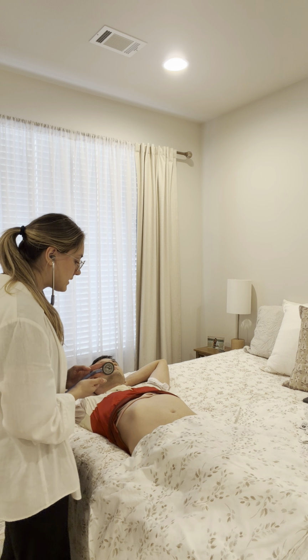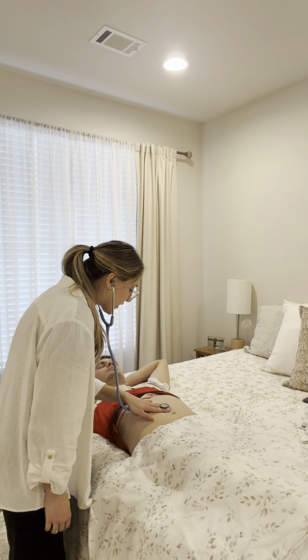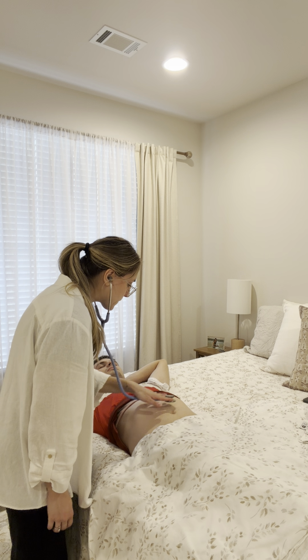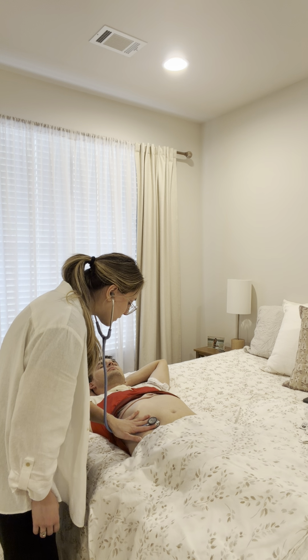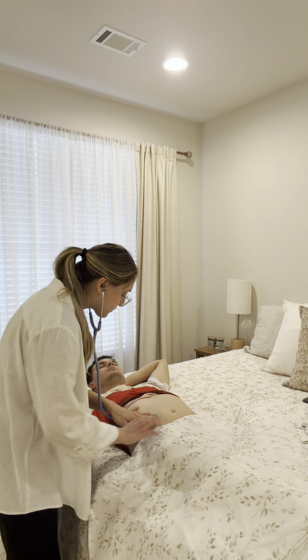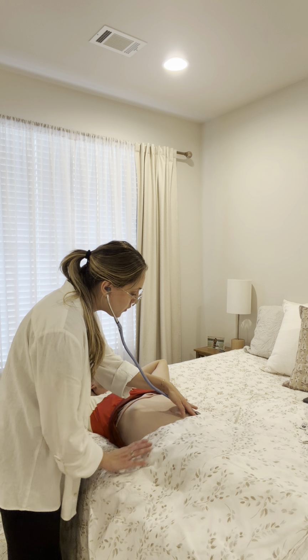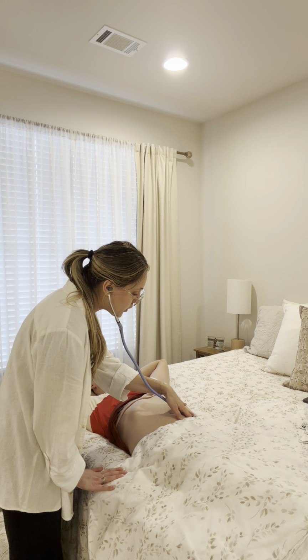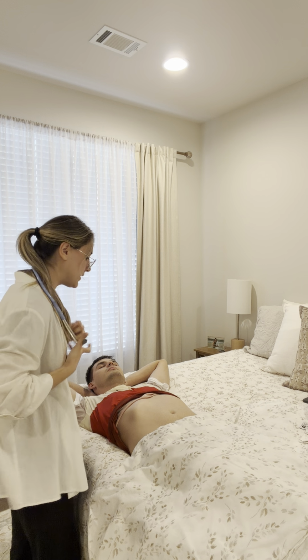I'm going to listen to your arteries: aortic artery, right renal artery, left renal artery, left iliac artery, right iliac artery, and also auscultate the femoral arteries. There is no audible bruit.